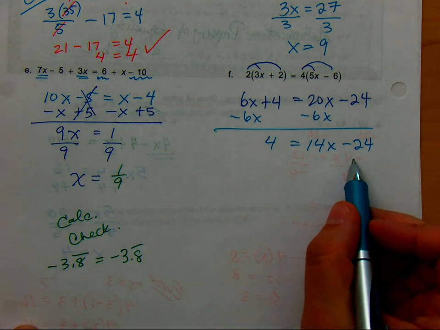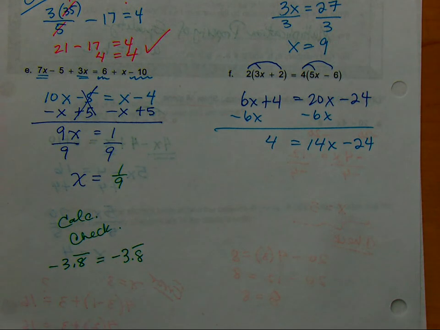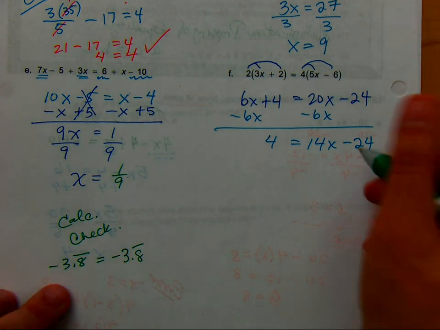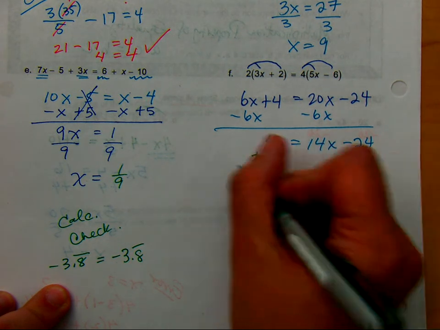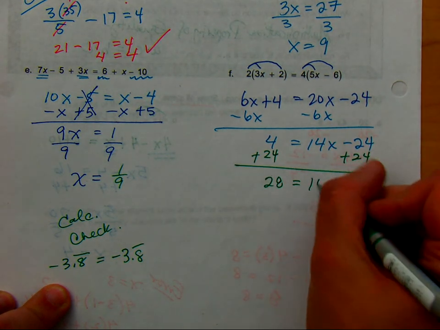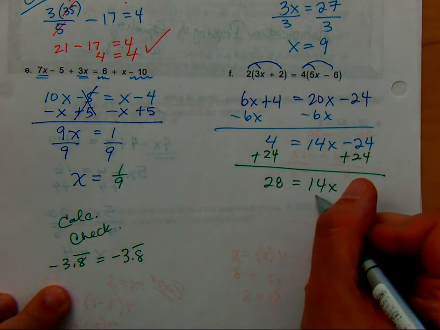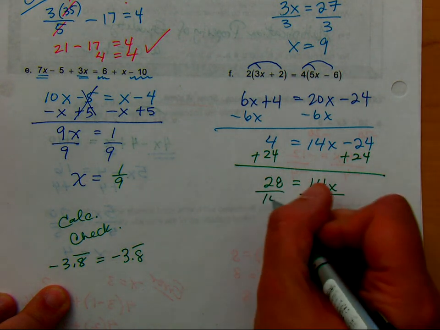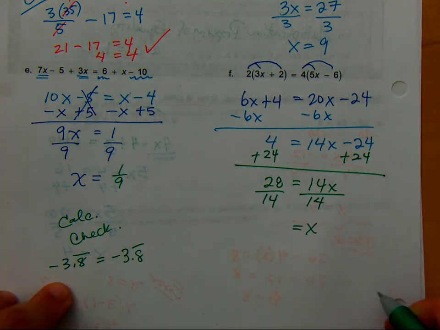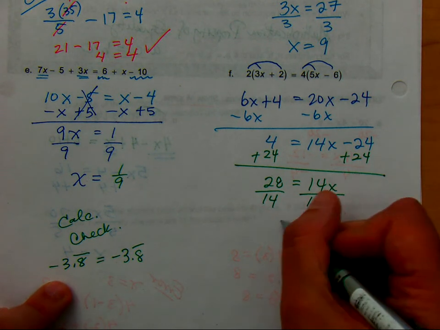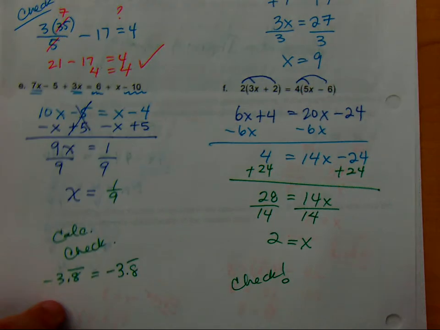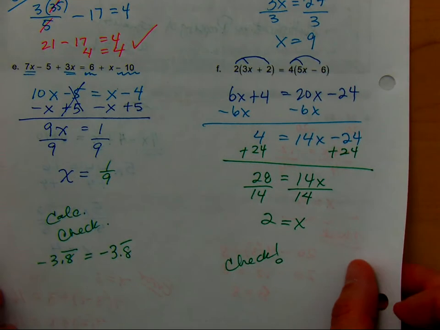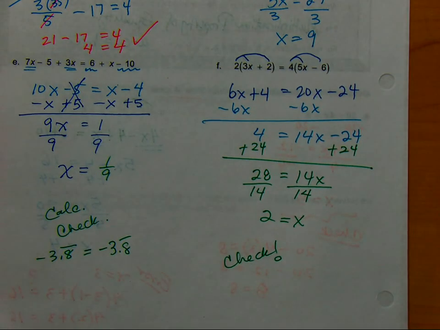Okay, then what should we do? Next step. Shout it out, anybody. Add 24, and we get 20. Good. And what's our last step? Divide by 14, yeah. X equals 2. Good. And again, we can check that by plugging it in, okay? So go ahead and take a moment to check that.